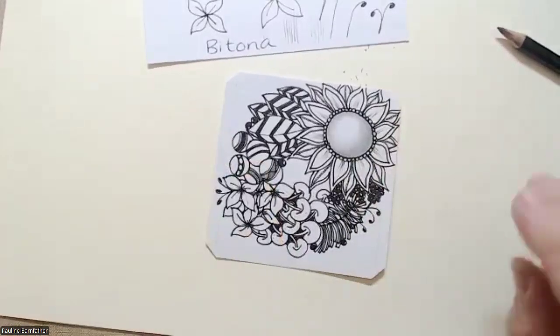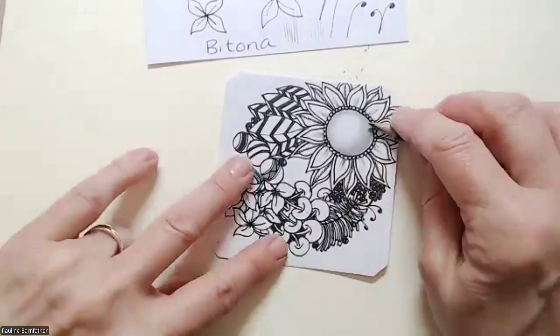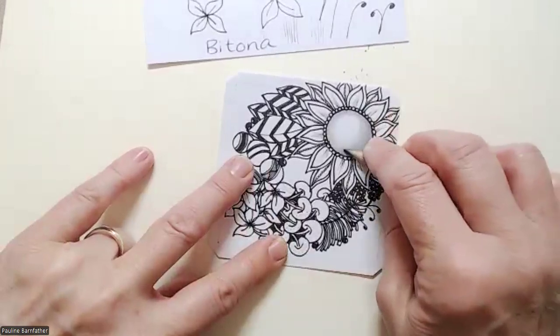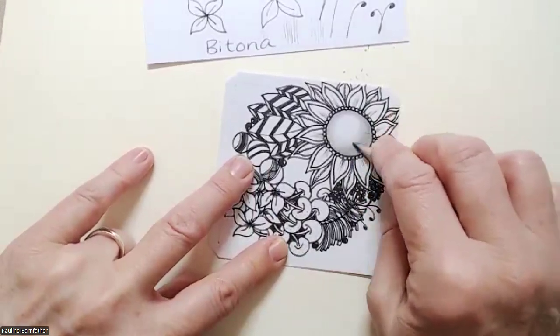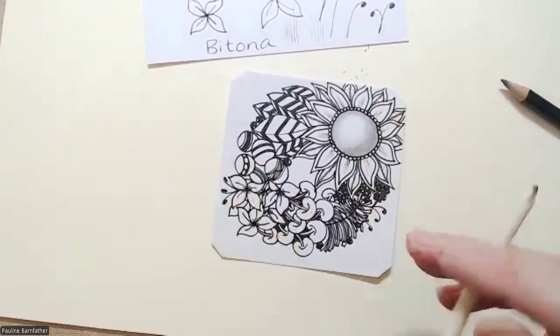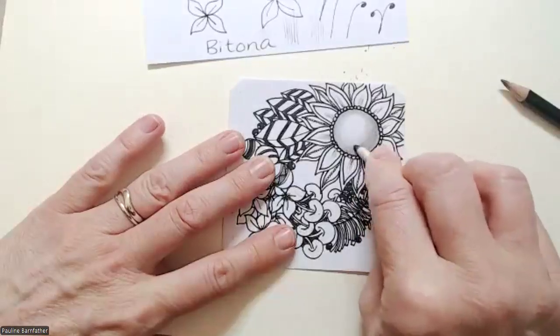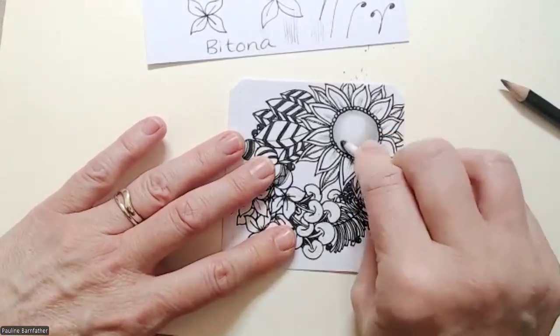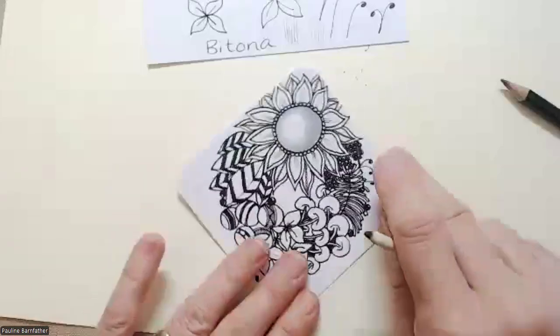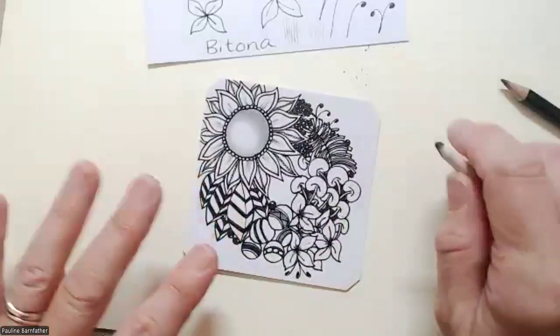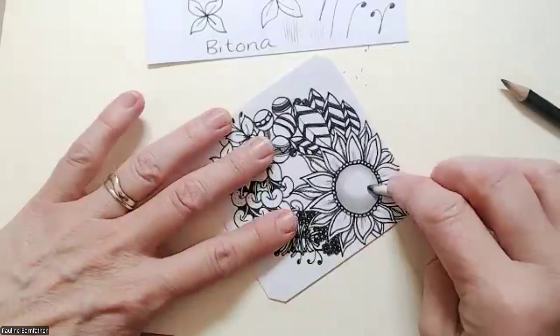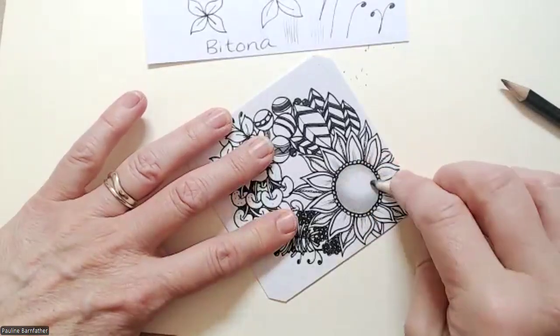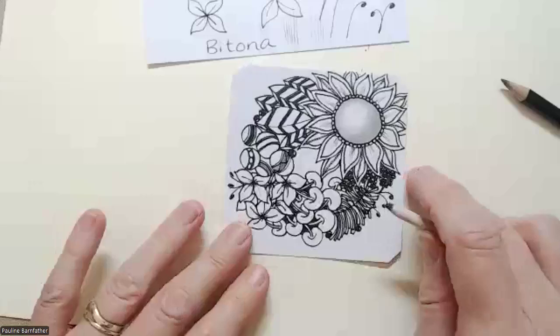So it's nearly like a half moon, like a crescent of darker color, just to create that shape. So it's like a crescent moon that you're creating here. And then that gives you that nice dome-like shape to kind of create that gem or little pearl.